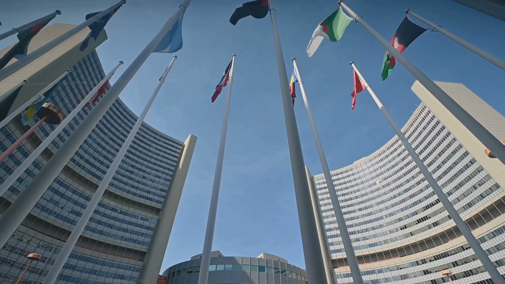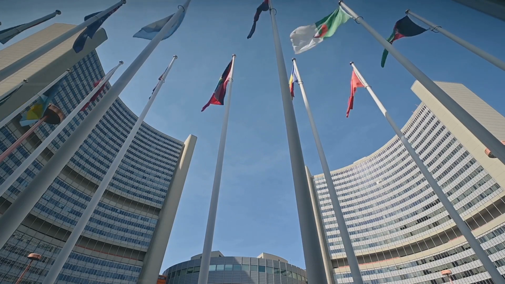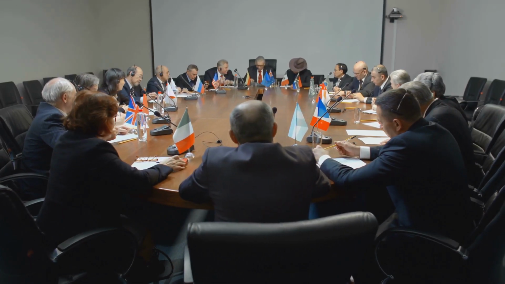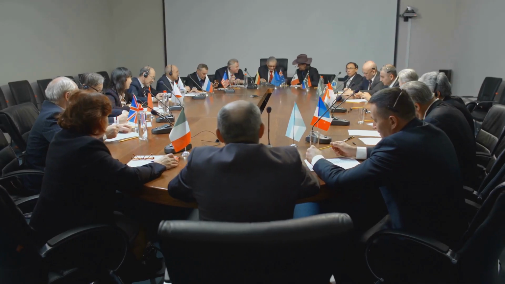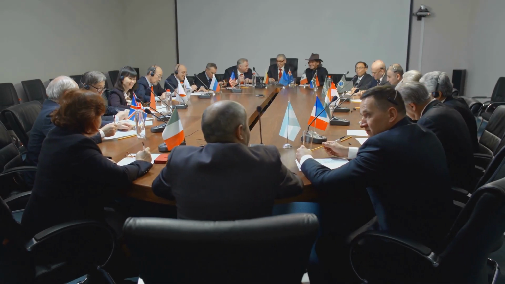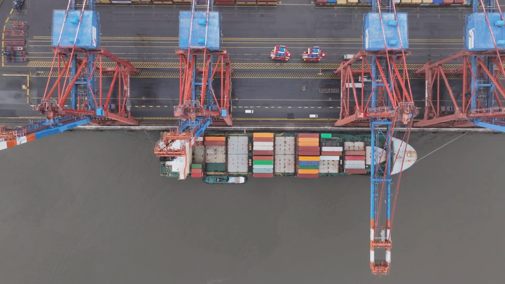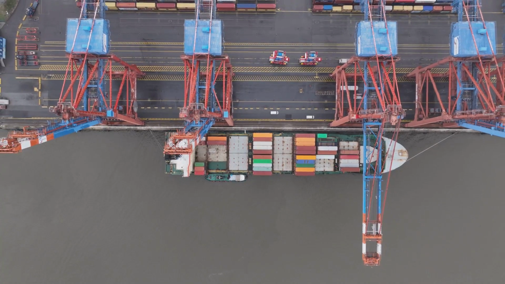Section 6. The WTO refereeing the global trade game. The World Trade Organization, or WTO, plays a critical role in the realm of international trade, serving as a platform for negotiations and a mediator in trade disputes. Let's explore how this organization contributes to global economic stability.